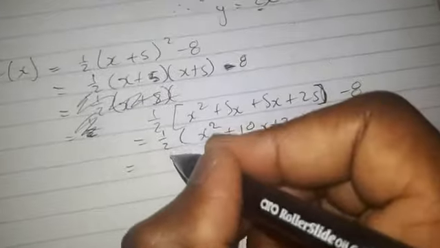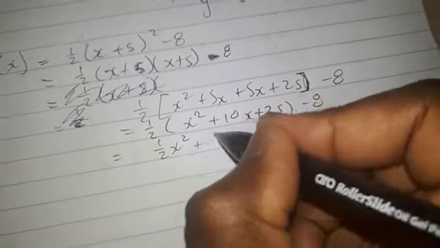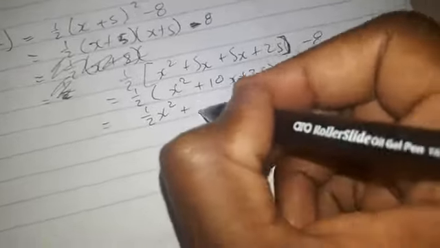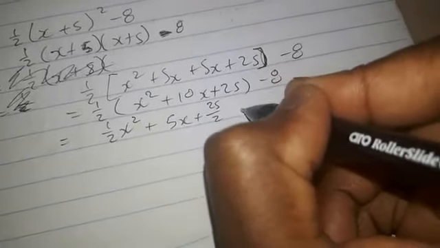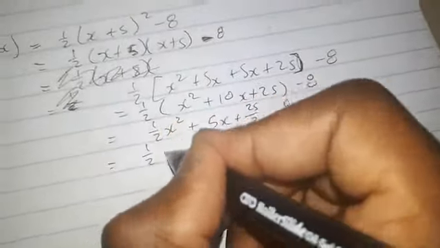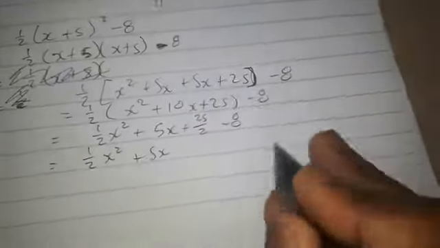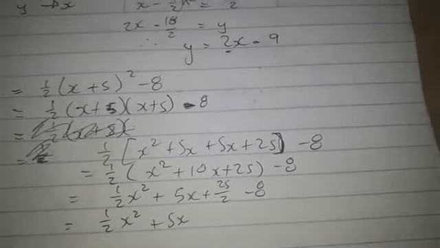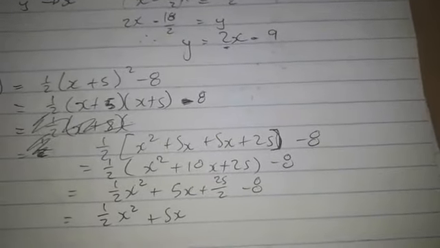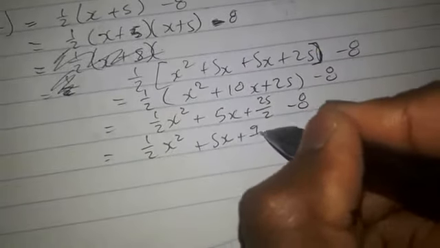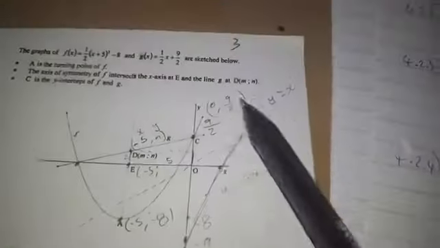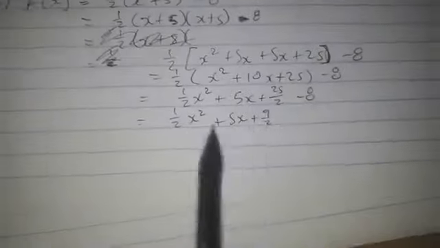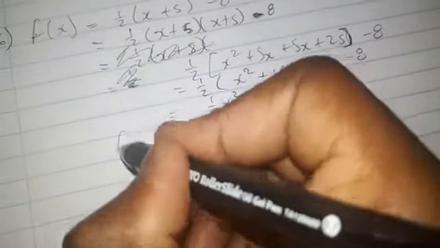I can multiply the half inside. It's going to be a half x squared. A half times 10 is 5. 25 times a half, you can put 25 over 2. Remember, use your calculator if you need to. And then here we just have a half x squared plus 5x, and then 25 over 2, and you are removing 8. You can do that in the calculator. That's 9 over 2, plus 9 over 2. This is expected because the y-intercept here is 9 over 2. So we've just simplified our equation and put it in a format that we can differentiate.